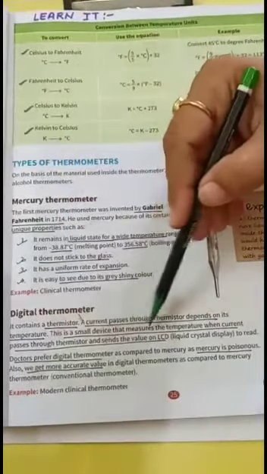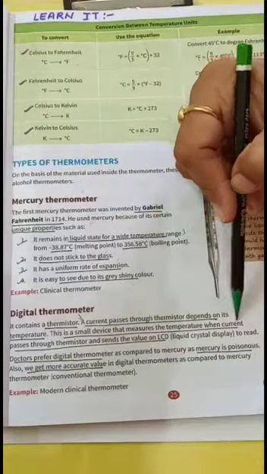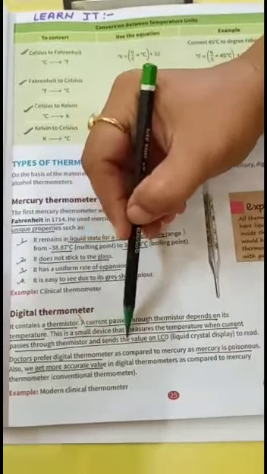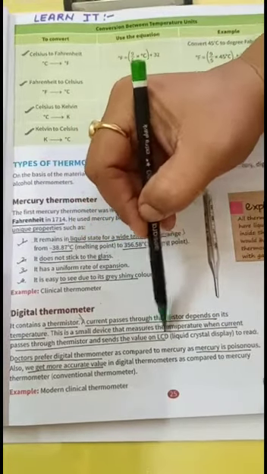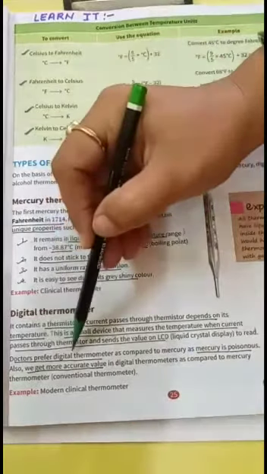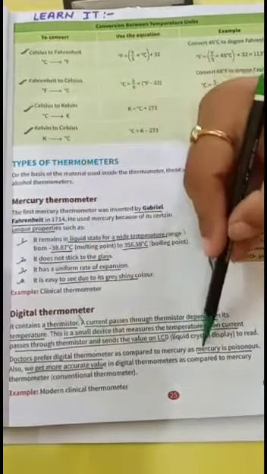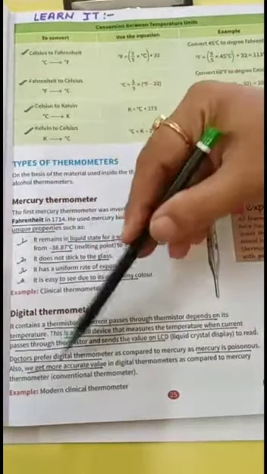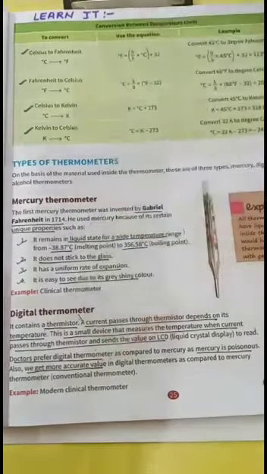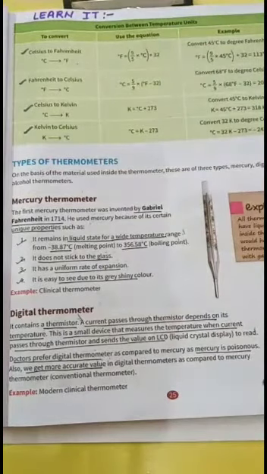So when the current passes through this small device, it passes through the thermistor and sends the value on the LCD or the liquid crystal display to read. Doctors prefer digital thermometer because mercury is poisonous and we get more accurate reading of the temperature than mercury thermometer. The modern clinical thermometers are the digital thermometers.